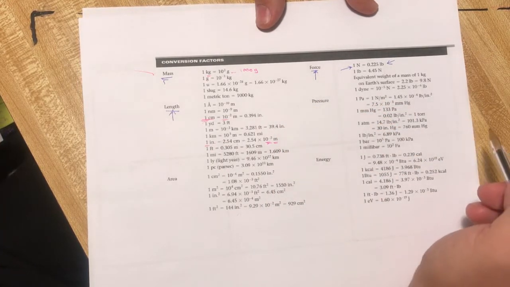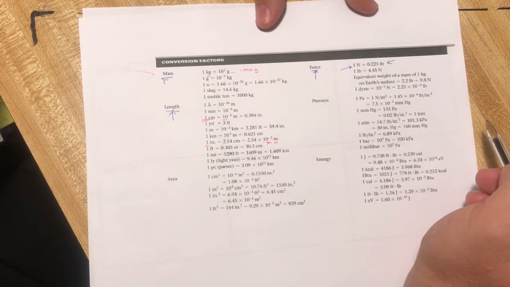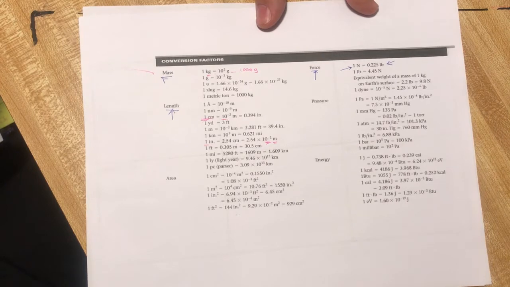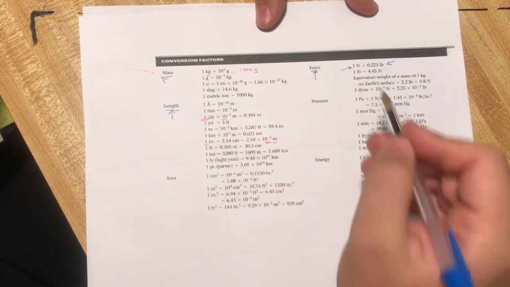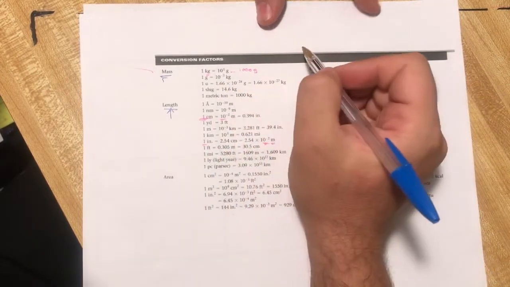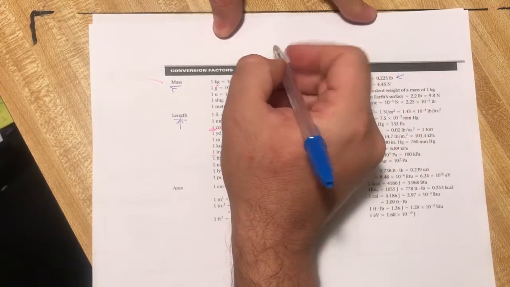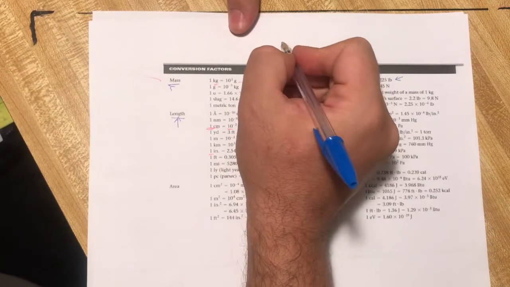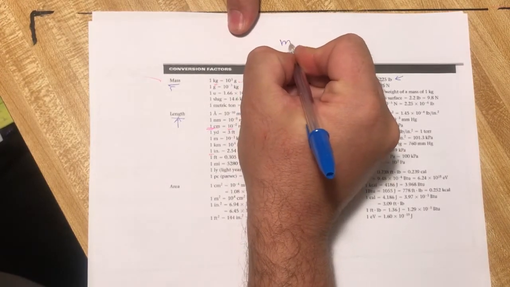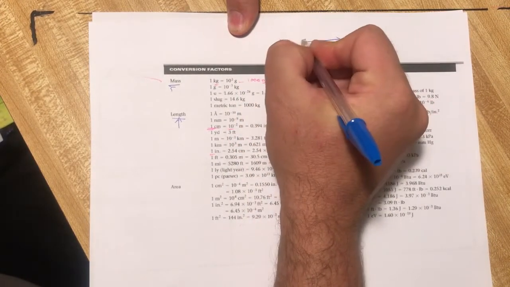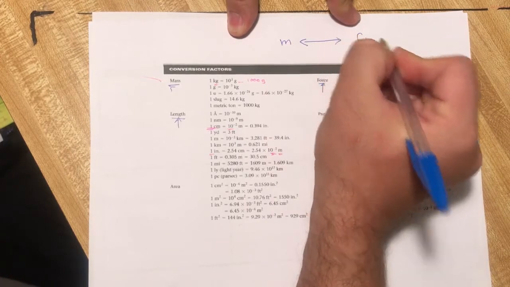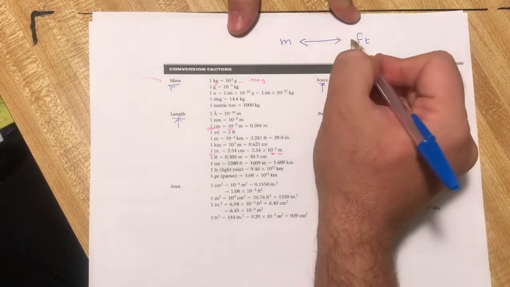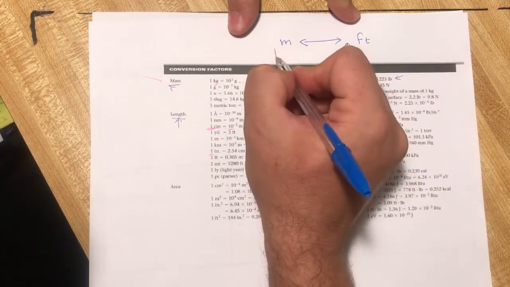What we need to use is just the conversion factor, which is the number connecting two units. If I have for example meters and feet or foot, there's a number between the two of them.